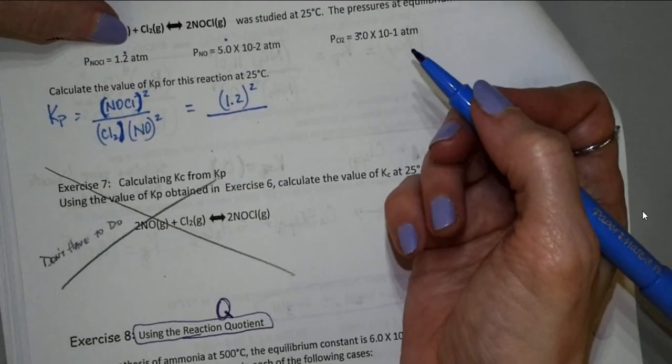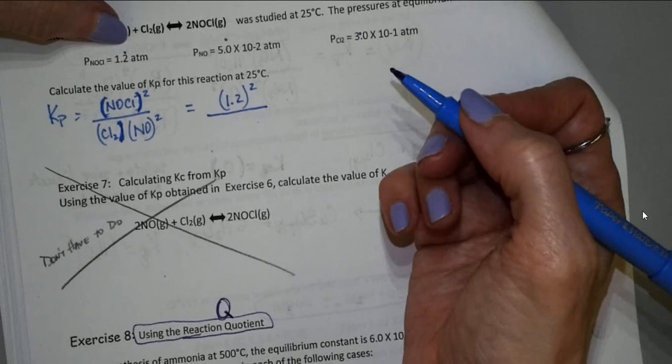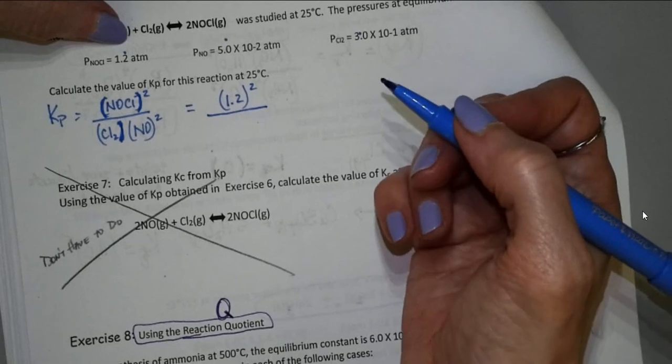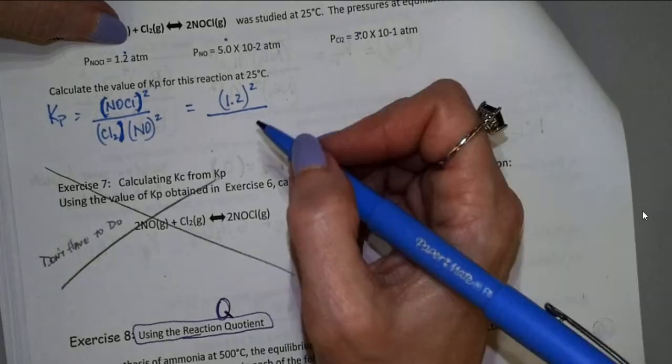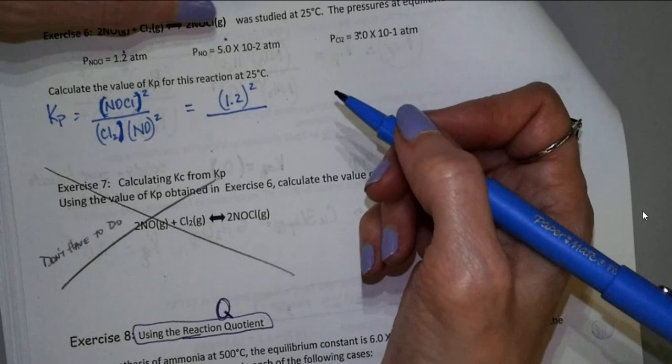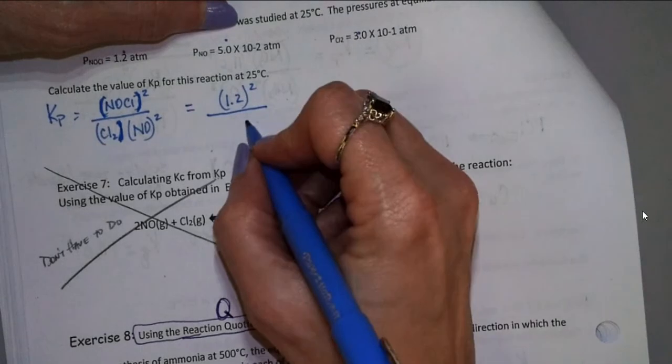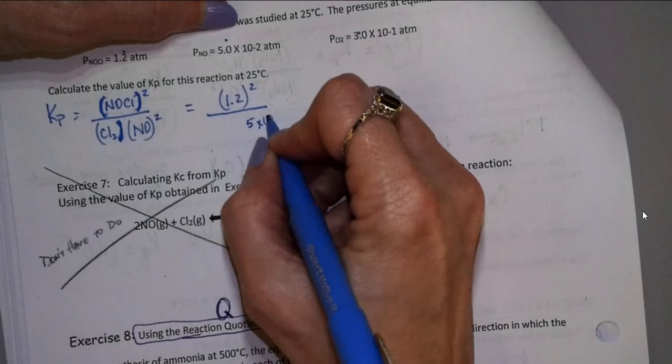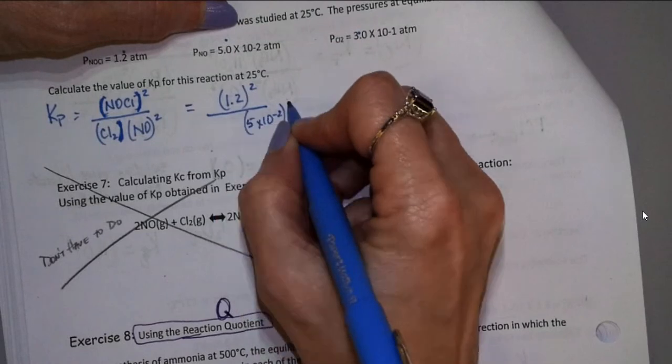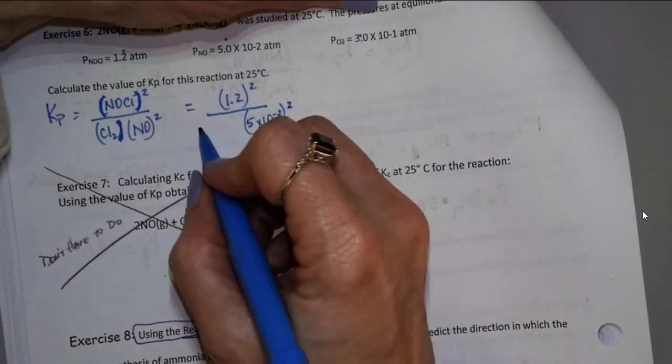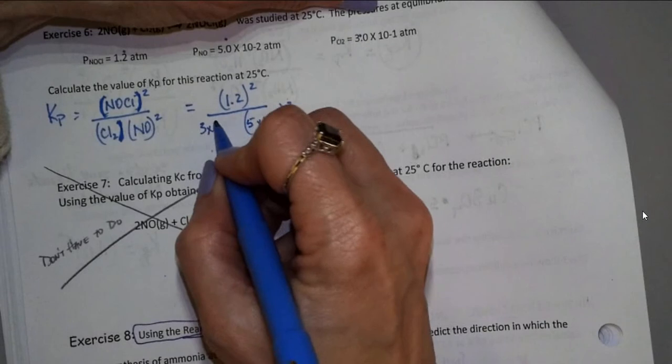So I'm not going to waste my time doing that. I have the NO is 5 times 10 to the negative 2, and that's squared. And I have 3, I love this, 3 times 10 to the negative 1. Why would they waste time doing that for the chlorine? Pop that into your calculator.